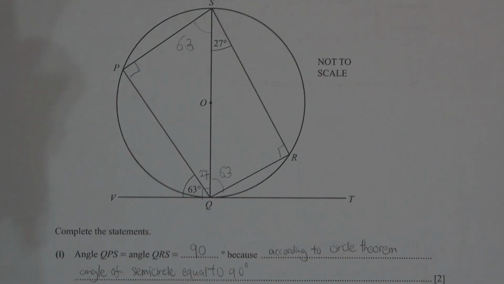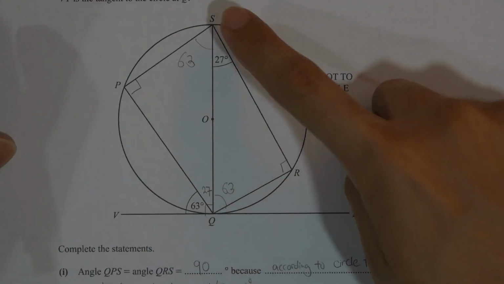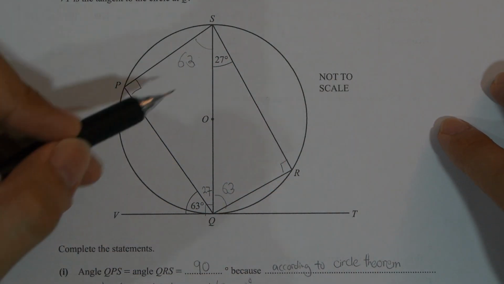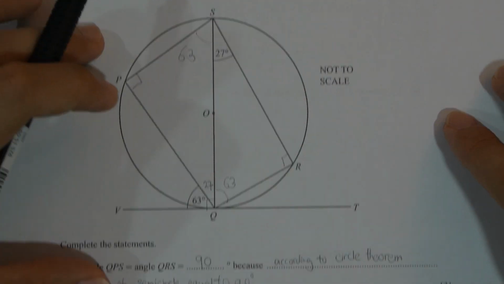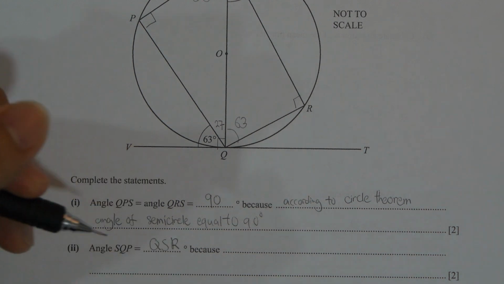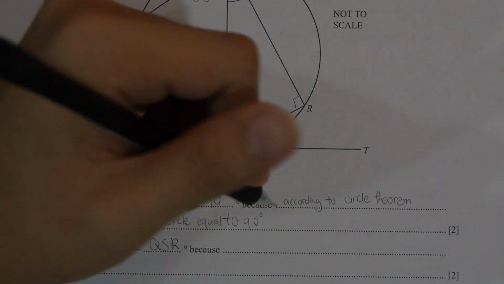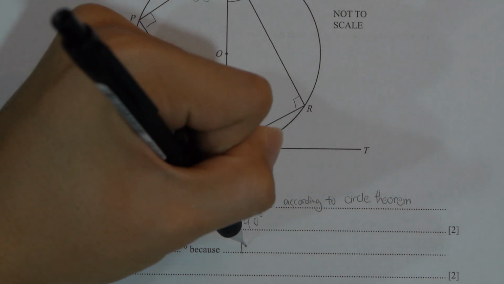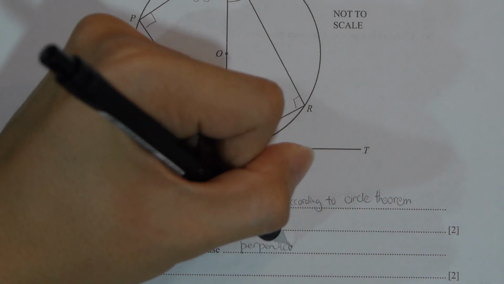So, angle SQP will actually be equal to QSR because it is perpendicular to the radius. As mentioned earlier, 90 minus 63, you get 27.